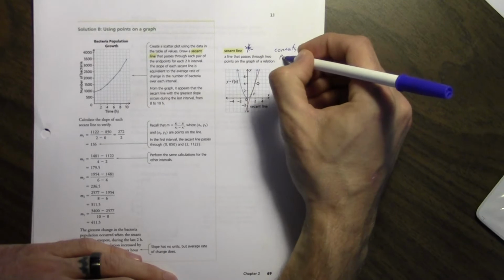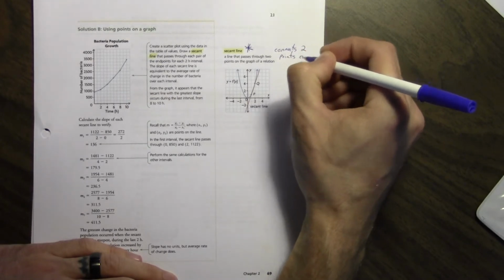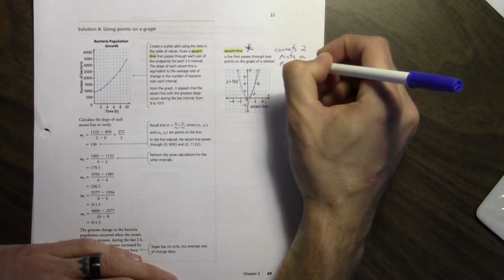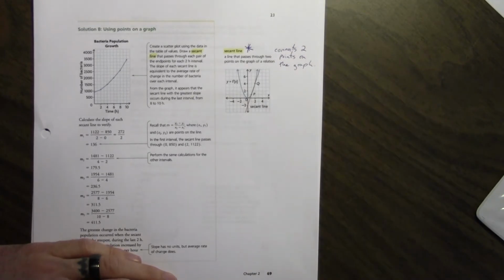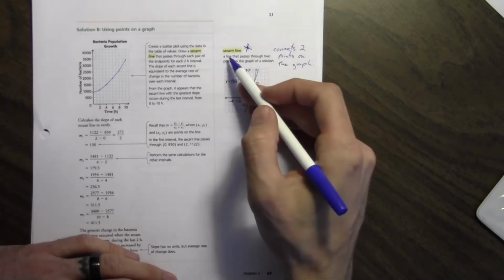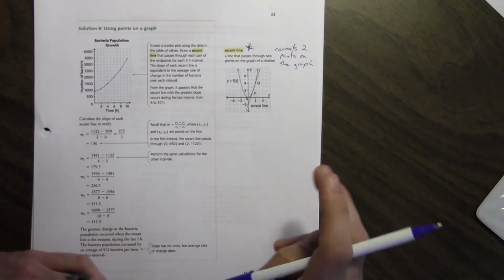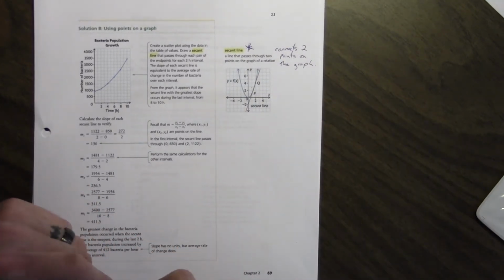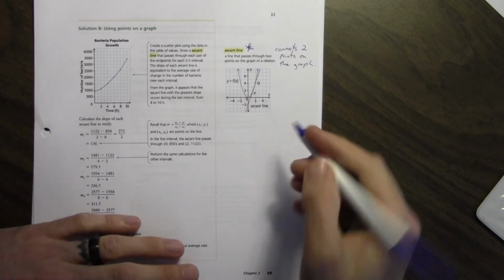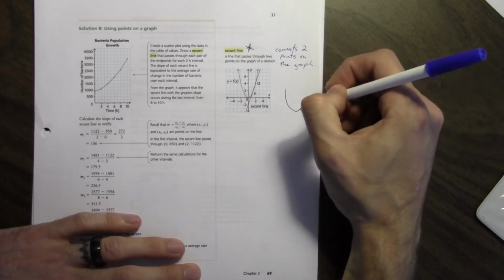Connects 2 points on the graph. Okay. Later we're going to start talking about the tangent line, which actually is just 1 point on the graph. Okay, and that's when we get to the basis of calculus. Okay, but for now, the secant line, I'm going to draw it a little bit blown up here.